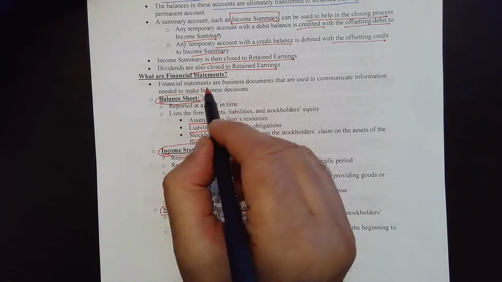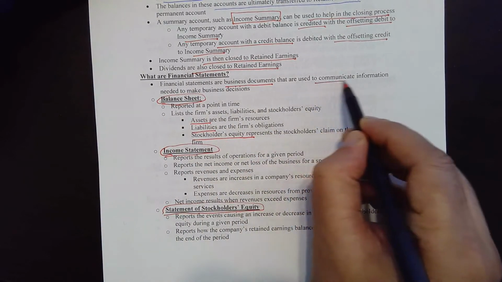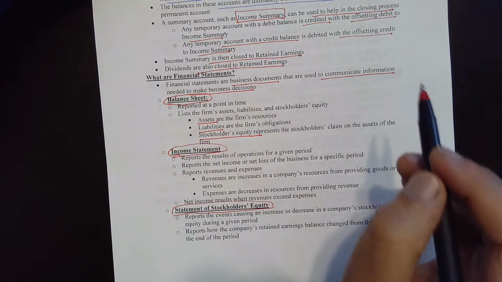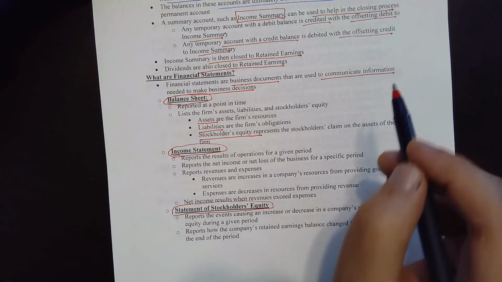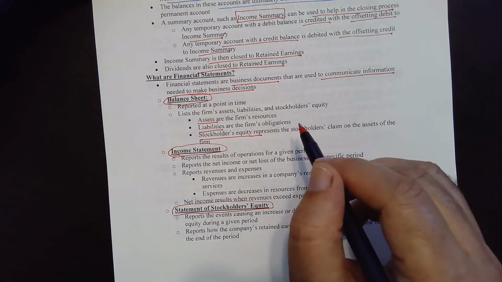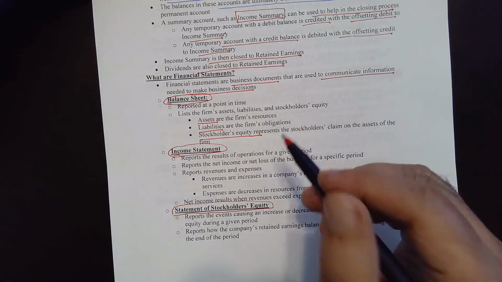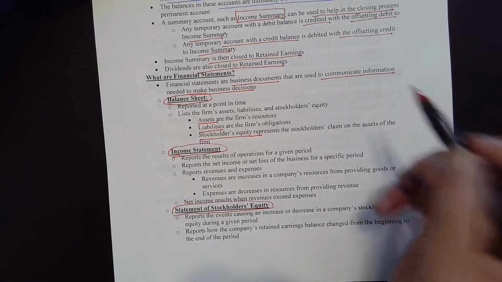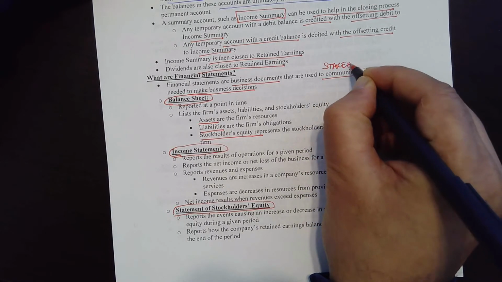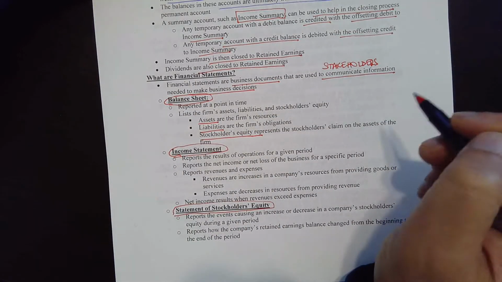So financial statements are business documents that are used to communicate information needed to make business decisions. This information is as important for the people who are working for the business and also other partners or vendors, or the word is stakeholders. Stakeholders is everyone who is included in the business.